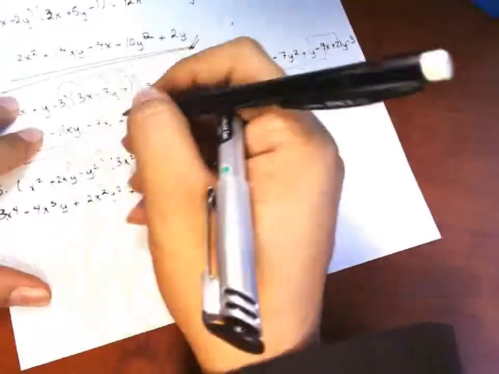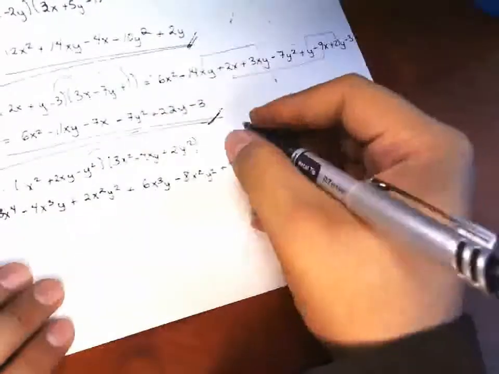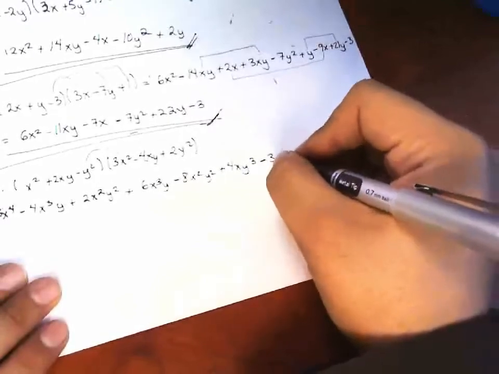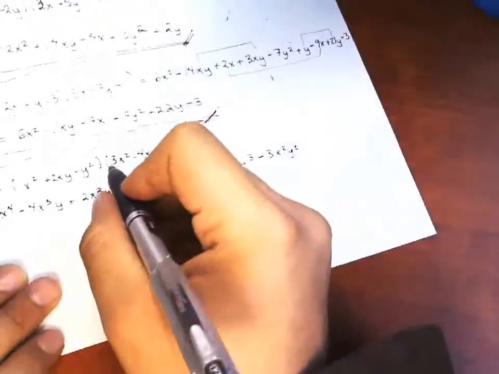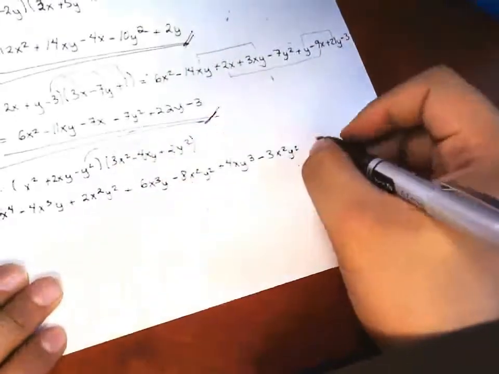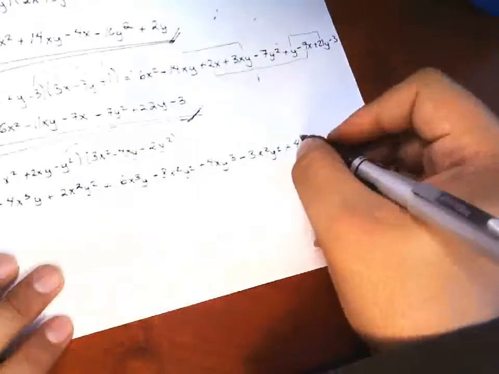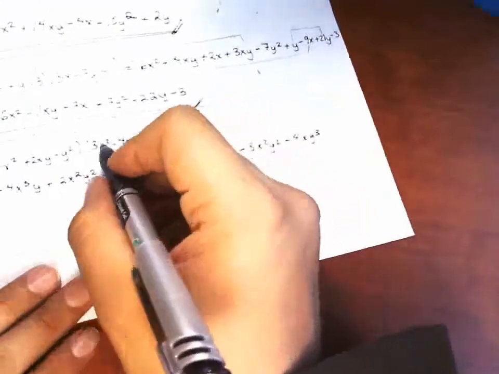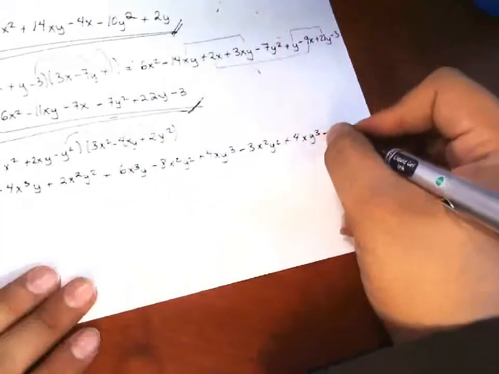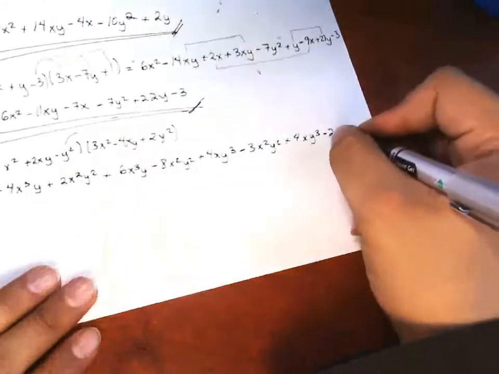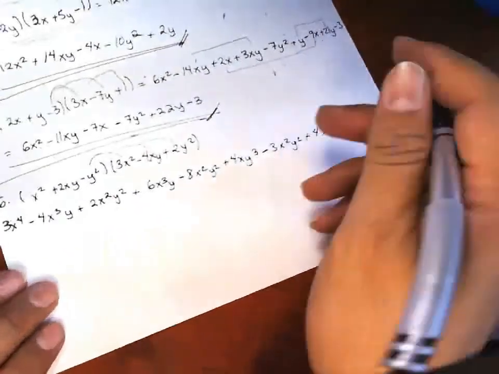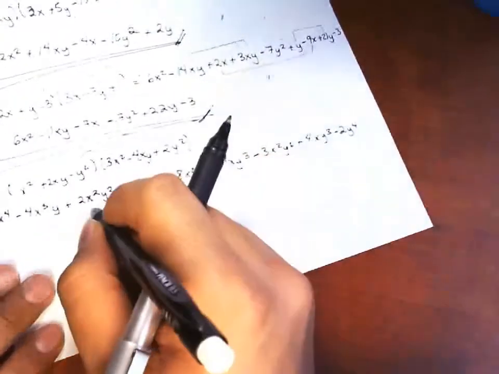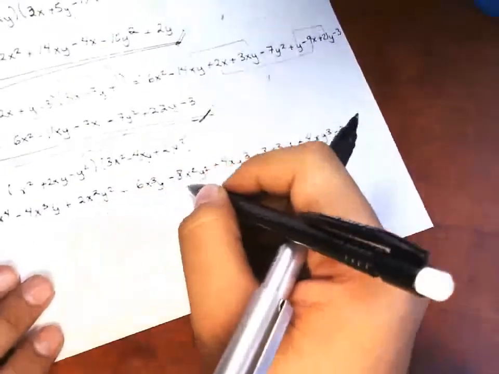Por último, menos y por todo este factor. Entonces, menos y por menos 3x, menos 3, x cuadrada, y cuadrada. Luego menos por menos, más 4, x, y los exponentes de la y se suman, y a la tercera. Y por último, menos y por menos 2, menos 2, y los exponentes se suman, y cuarta. Ok, perfecto. Vamos a encontrar los términos semejantes. Tenemos x cuadrada, y cuadrada.